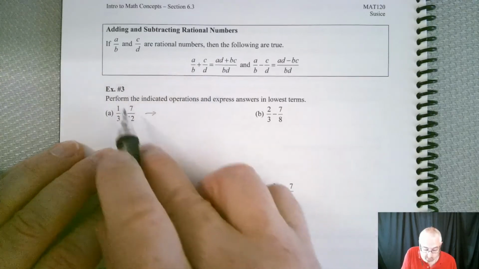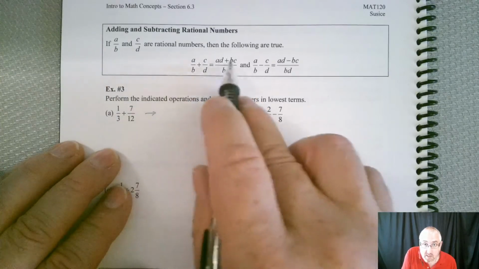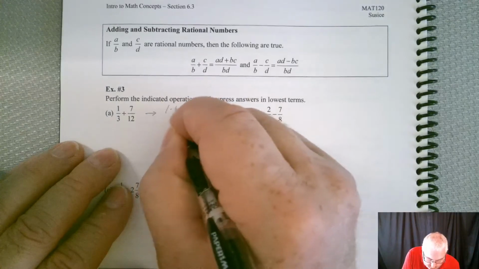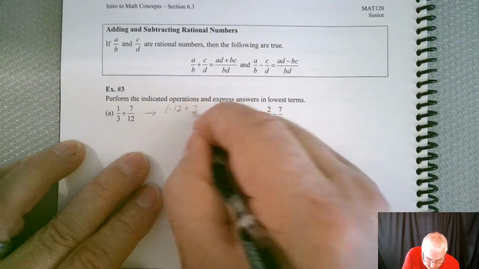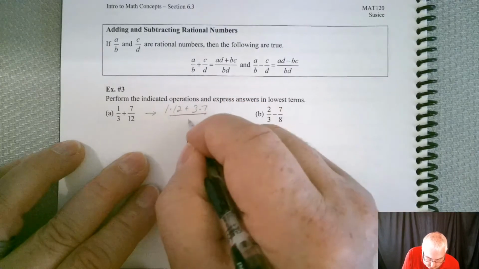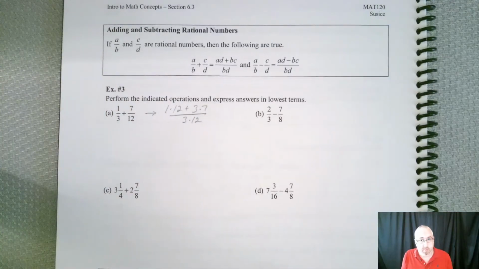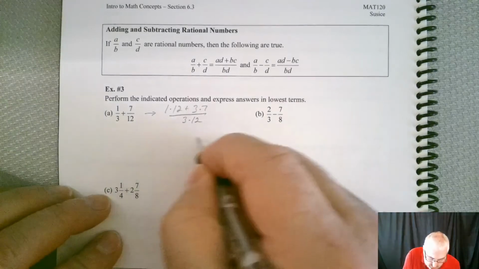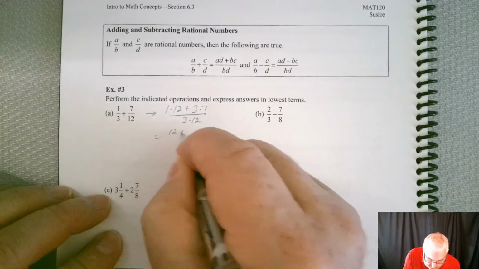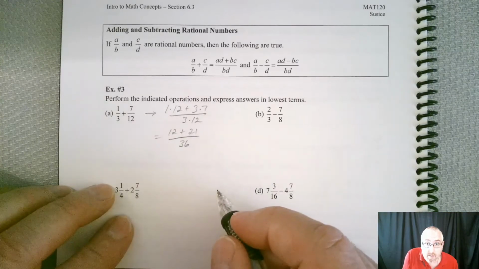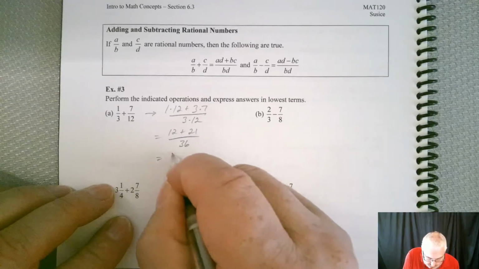So we just want to plug all those numbers in the spots on the other side of the formula. So we got 1 times 12 plus 3 times 7 all over 3 times 12. So you just plug all the numbers in, and now we can use the order of operations to simplify it. So we're going to do all the multiplications first, and then we can add. So we get 12 plus 21 all over 36. And then 12 and 21 is 33.